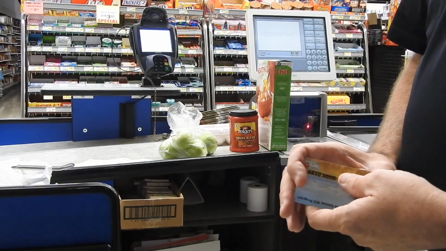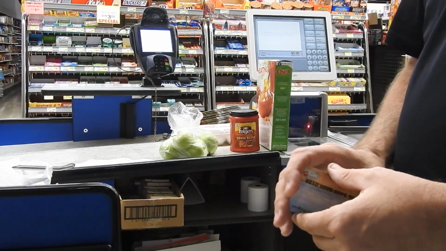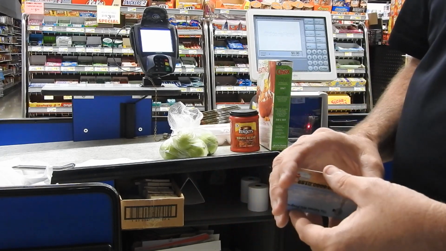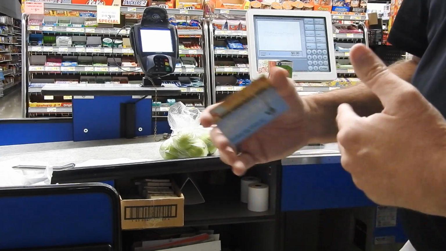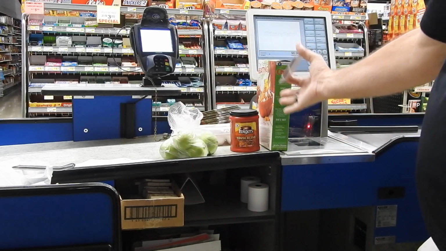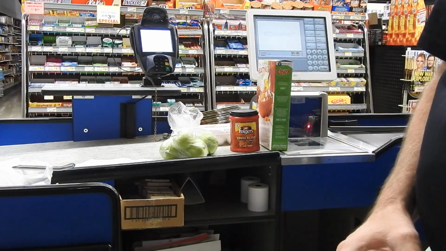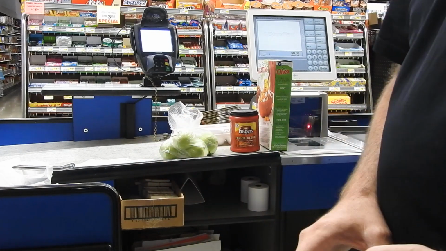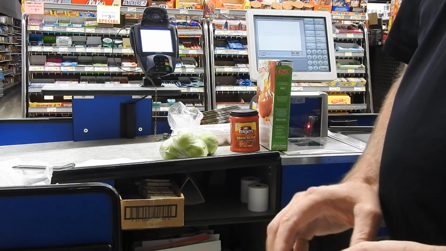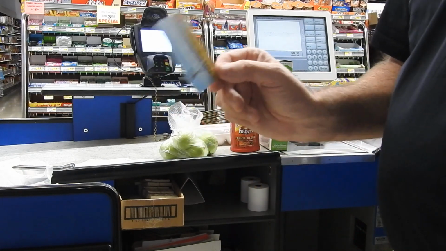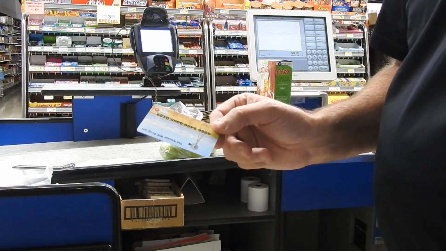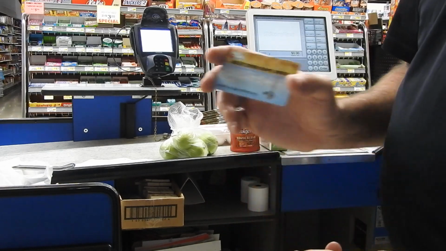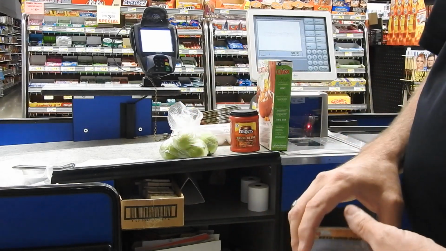When we do an eWic transaction, nothing needs to be separated. There's no dates to type in. There's no expiration dates to type in. WIC, as you can see in our test items here, I have grocery items, I have fruit and vegetable items, I have WIC items. All of it just gets mixed together as one big transaction. The only condition is the eWic card must be the first tender used. That's just the only condition. It must be the first tender used.